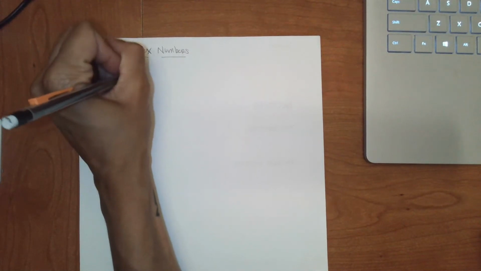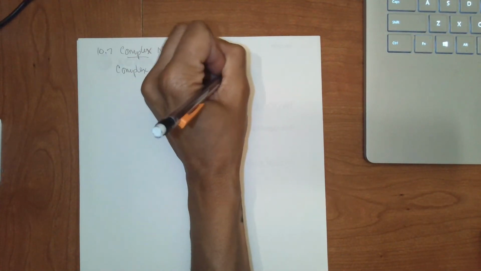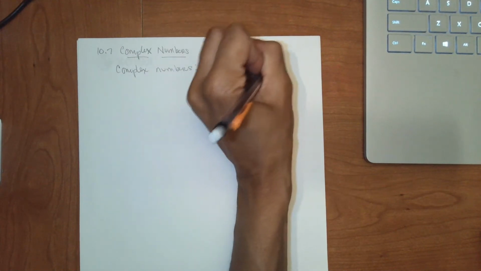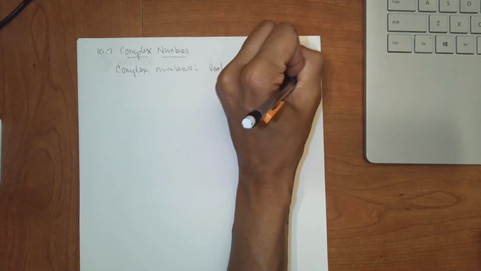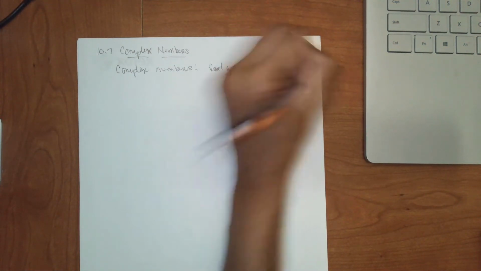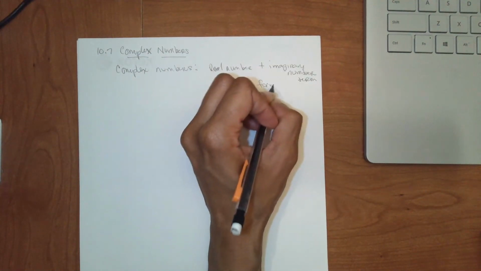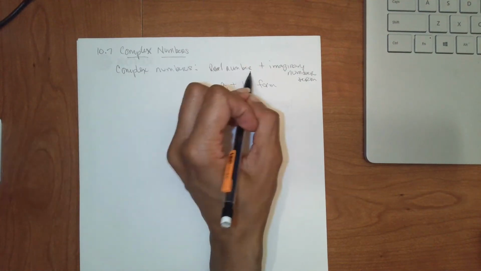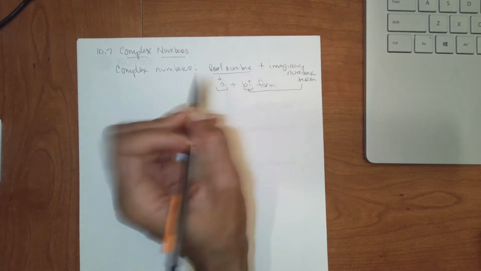Okay, so 10.7 deals with complex numbers. So complex numbers are numbers written as a real number plus an imaginary number term. They call it the a plus bi form. The a is the real number part, and the bi form is the imaginary number part.